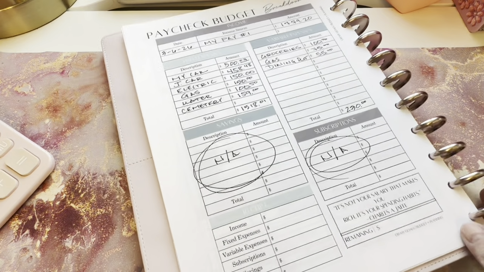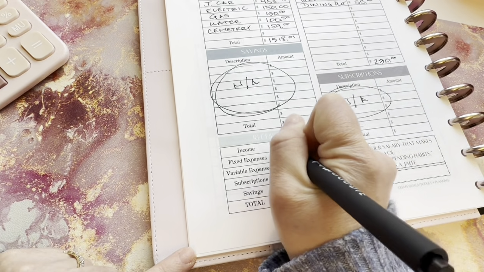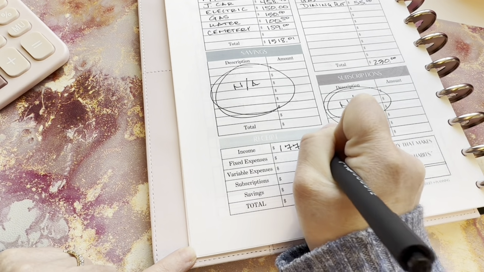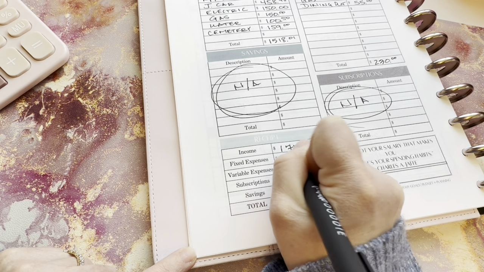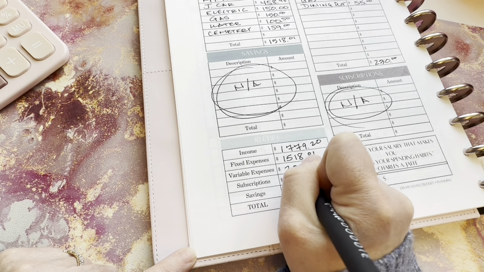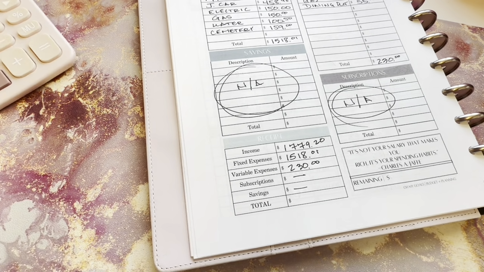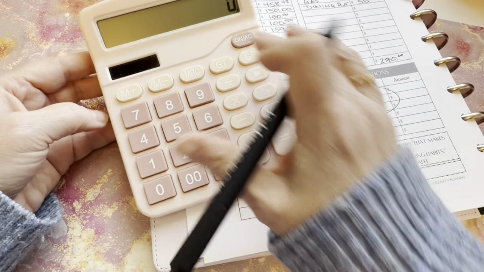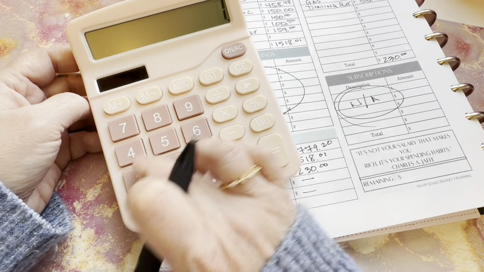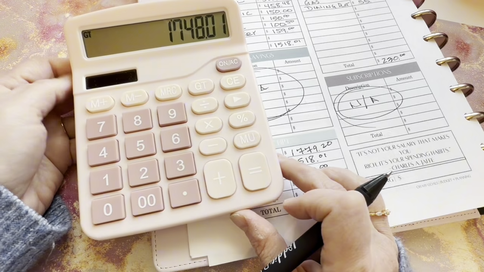So let's go down and do our receipt. Re-angle this. So for income, it was $1,779.20. Fixed, $1,518.01. Variable, $230. Subscriptions, nope. Savings, nope. So let's add up our fixed and variables. $1,518.01 plus $230 is $1,748.01.